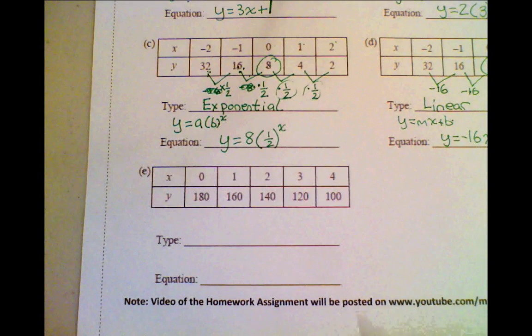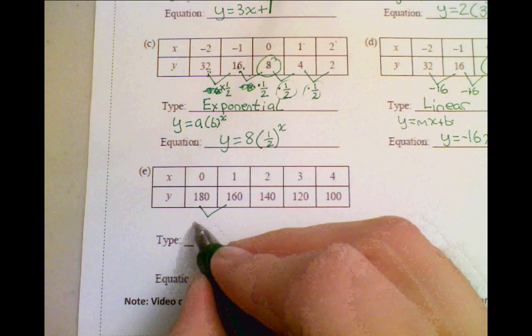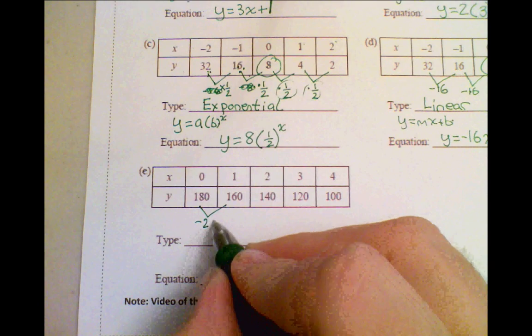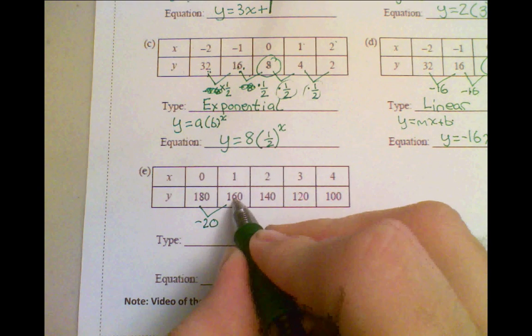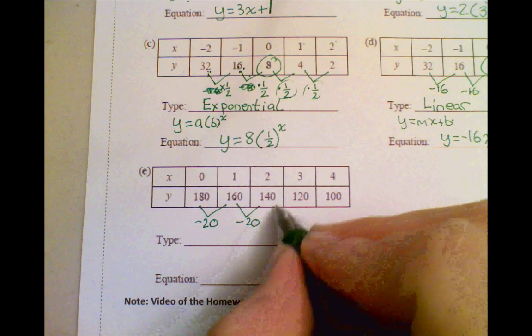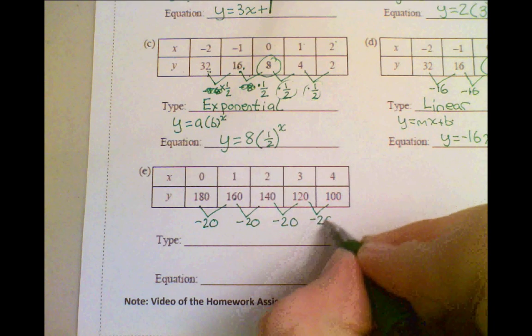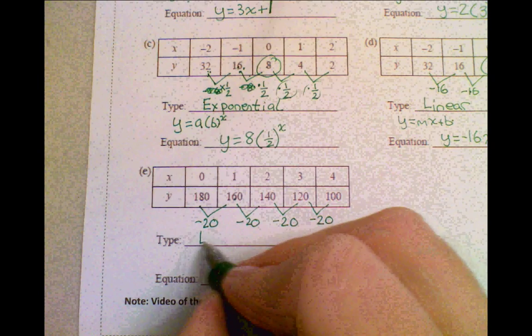Okay, now the last problem, before we can be like, yay, we're done with this homework, is we're going to subtract, see what the difference is. 180 to 160 is, we're going to subtract 20. We subtract 20 here. Oh, look at that. We're subtracting by 20 in every single case. Okay? So we know it is going to be a linear function.